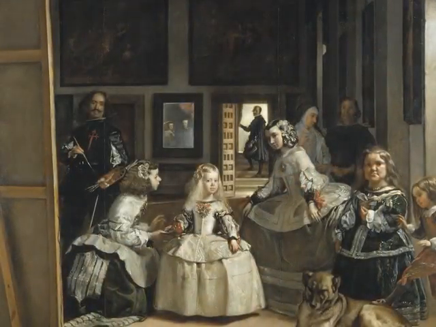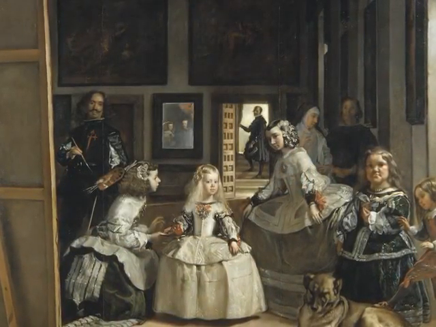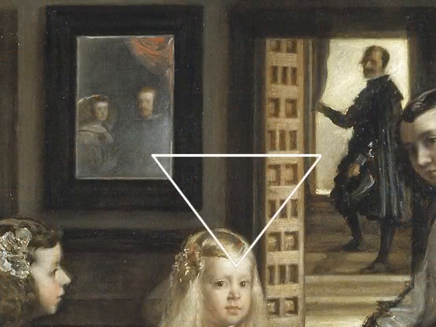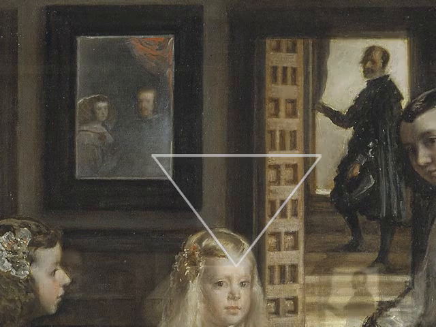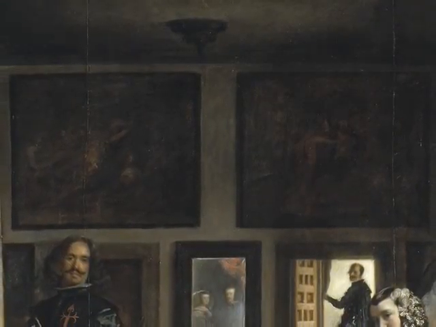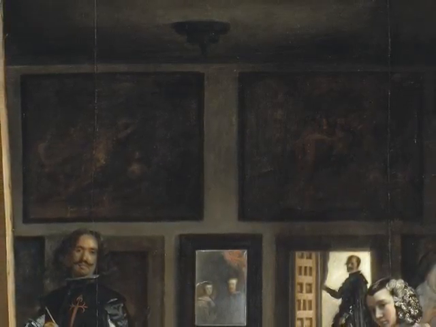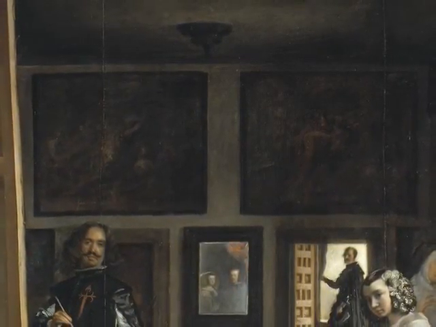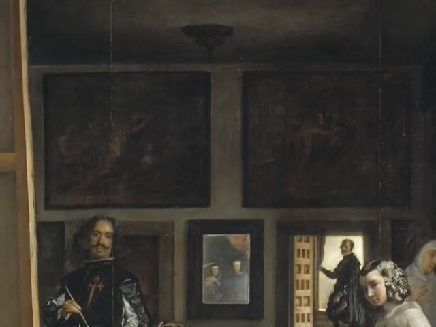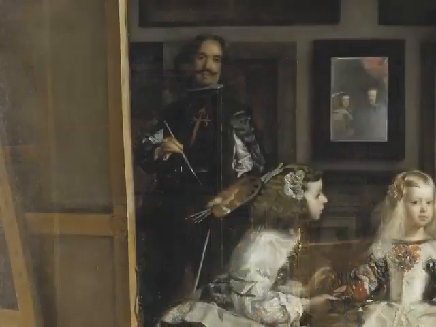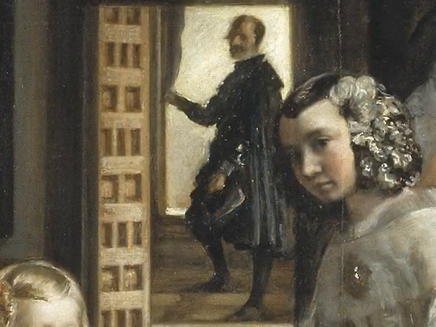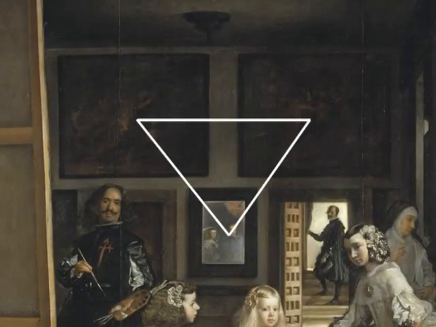Three well-lit points of interest form another equilateral triangle: the highlight on Margarita's face, the doorway, and the light reflecting off the mirror. Two rectangles on the rear wall frame paintings of scenes from Ovid's Metamorphoses by Peter Paul Rubens. It is important to note that these are hanging above the two workers of the court, Velázquez and Nieto. The two canvases and the mirror create another triangle when linked.